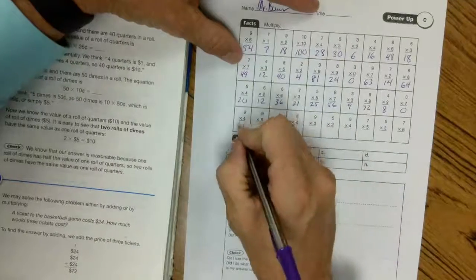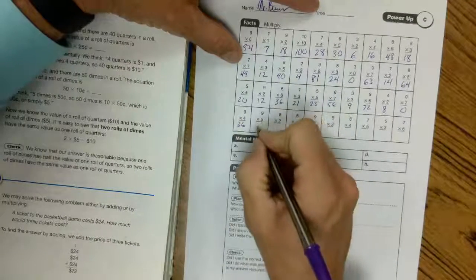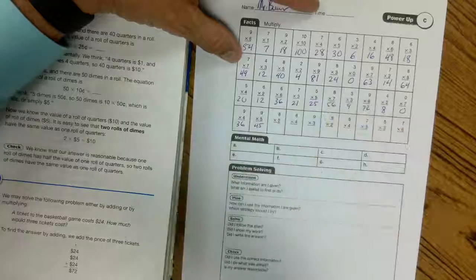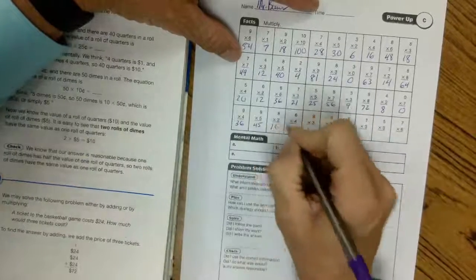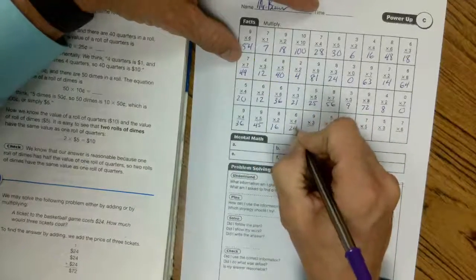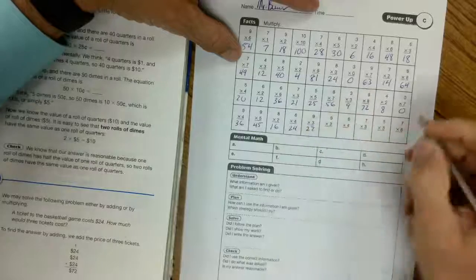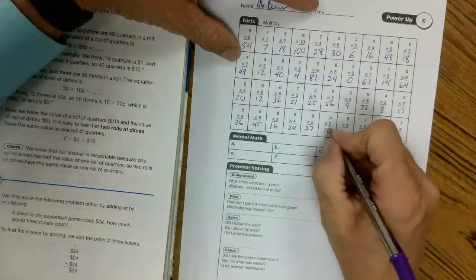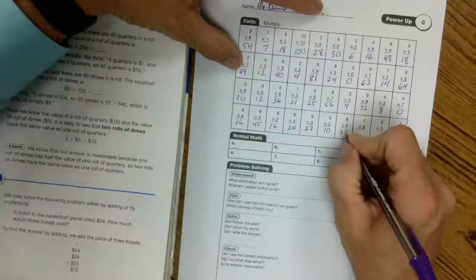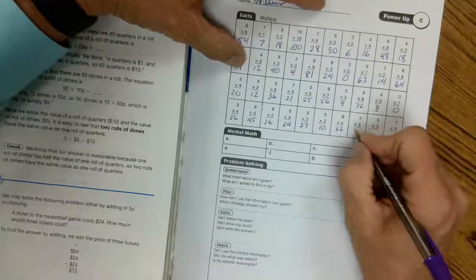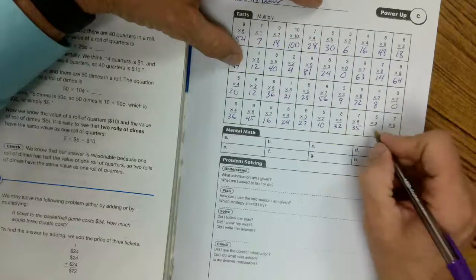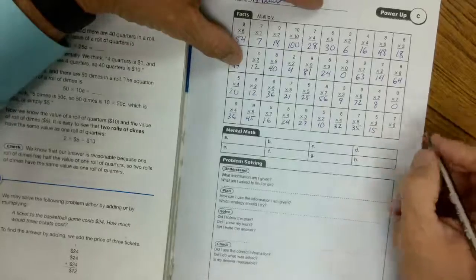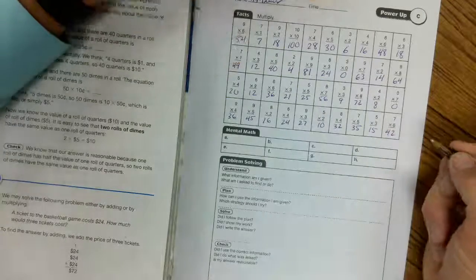9 times 4 is 36. 9 times 5 is 45. 8 times 2 is 16. 6 times 4 is 24. 9 times 3 is 27. 5 times 2 is 10. 8 times 4 is 32. 7 times 5 is 35. 5 times 3 is 15. And 7 times 6 is 42.